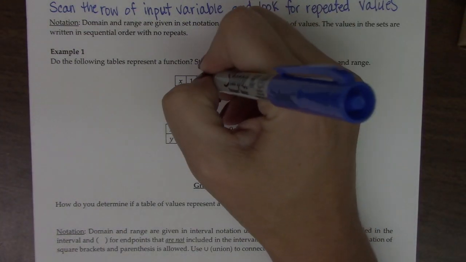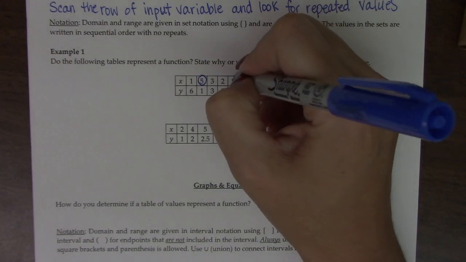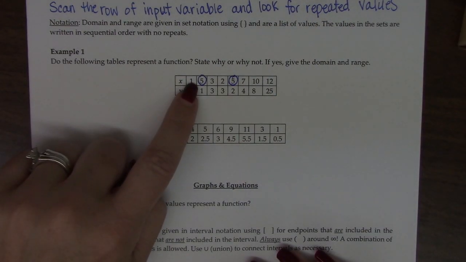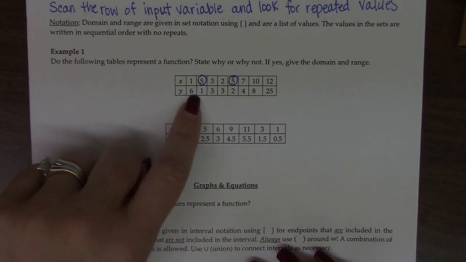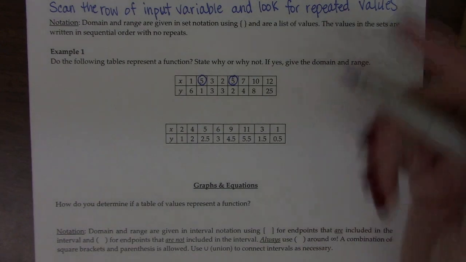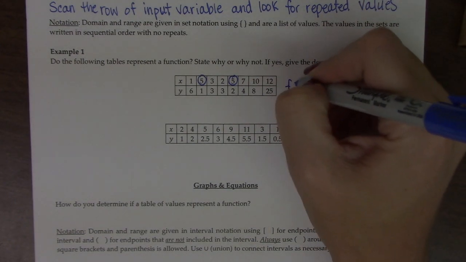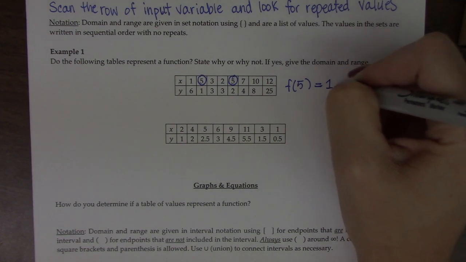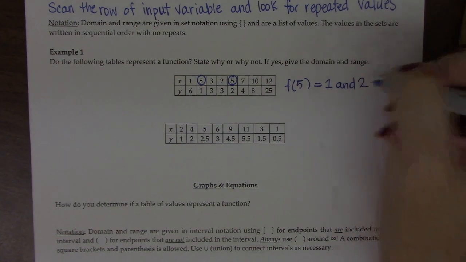What this is saying is, if I want to know what f of 5 is, this column says 5 should give me 1 as a y value. But then this column is saying 2 will come out as a y value. So f of 5 would equal 1 and 2.